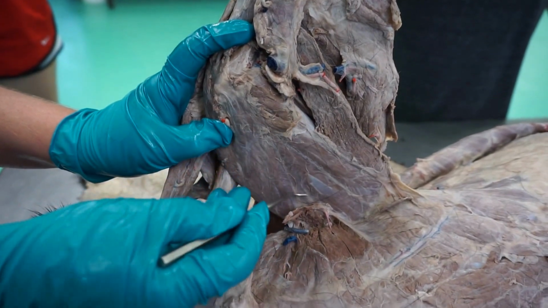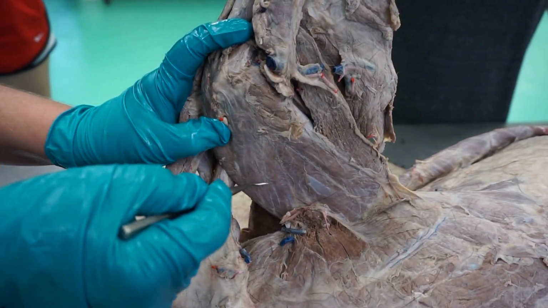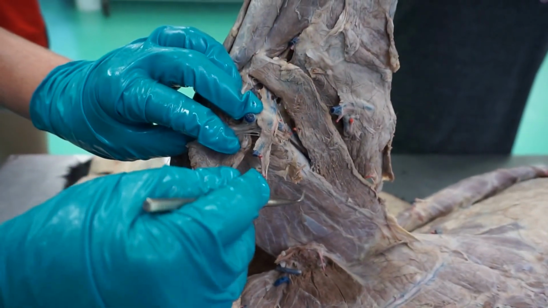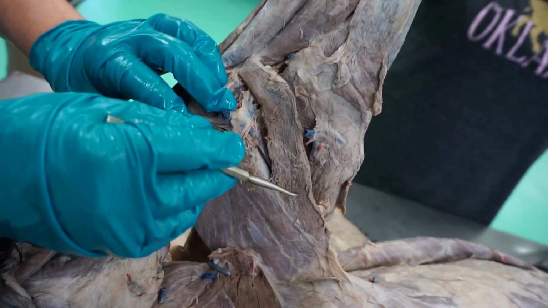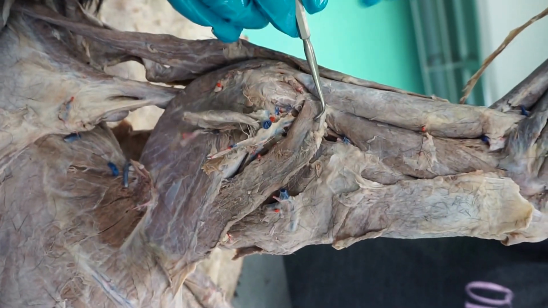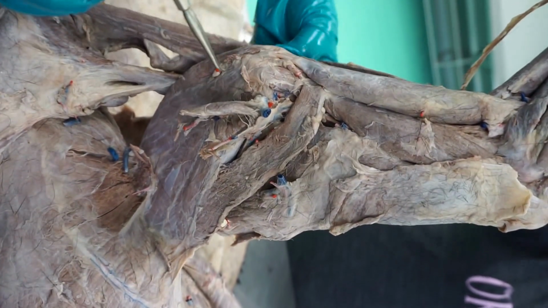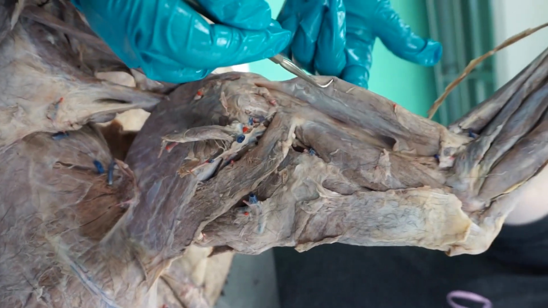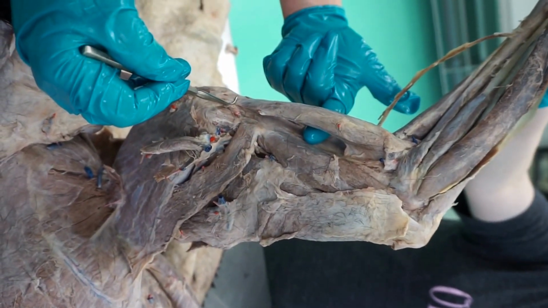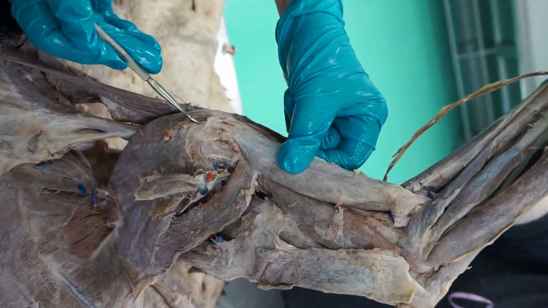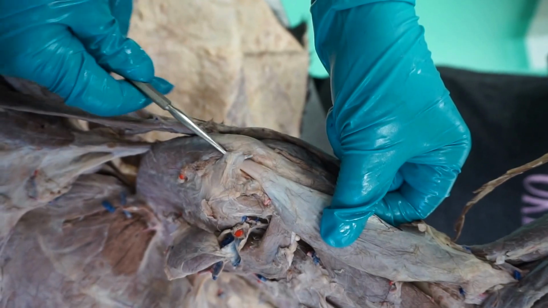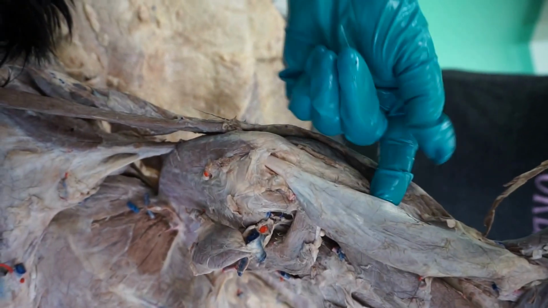The subscapularis muscle is this large muscle present in the subscapular fossa. And moving caudally from that, we have the teres major muscle. On the cranial aspect of the humerus, we'll have the biceps brachii muscle with its transverse humeral retinaculum holding its tendon to the supraglenoid tubercle.